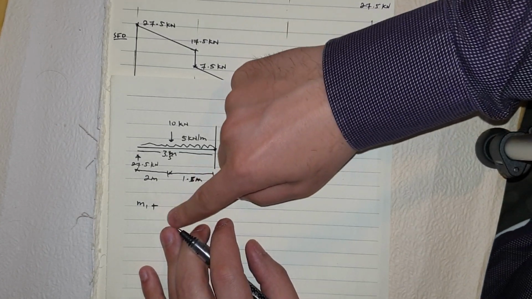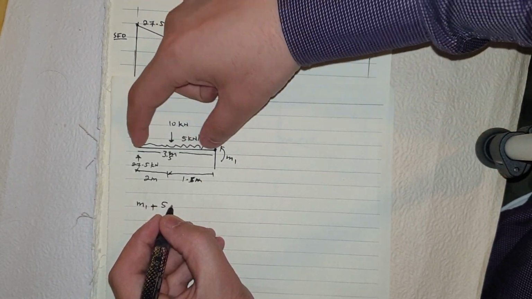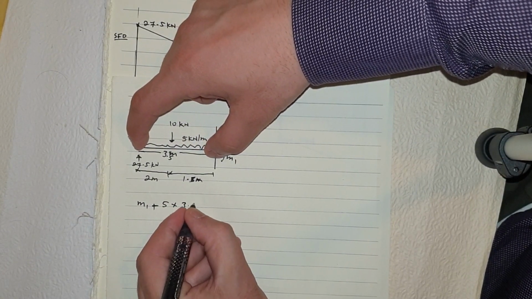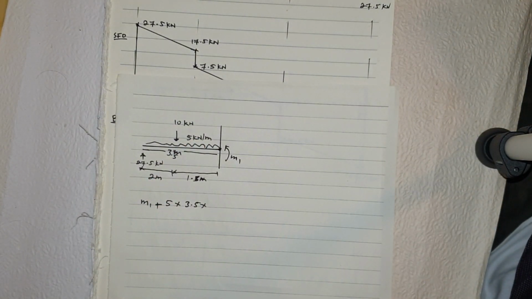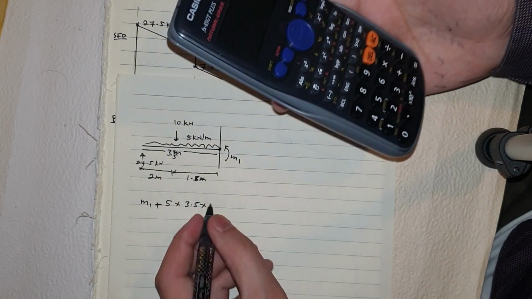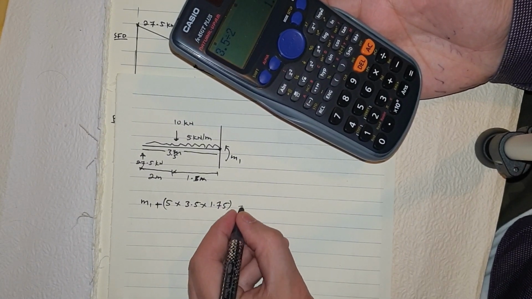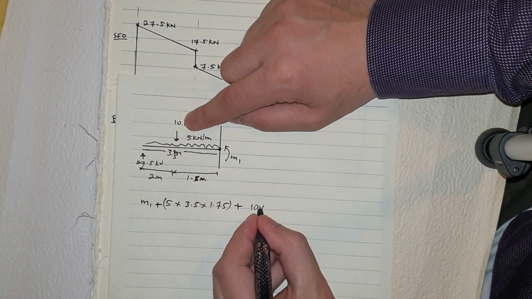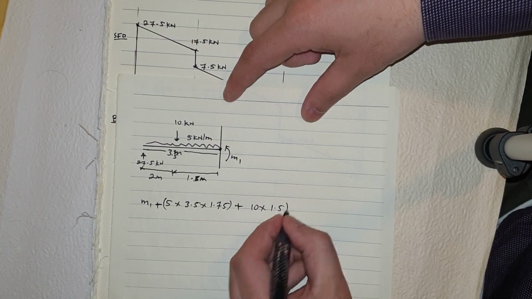So I have M1 plus 5, the UDL, times the total distance 3.5, times, because the UDL is always acting at the middle, 3.5 divided by 2 is 1.75, plus 10 kilonewton times the distance 1.5.